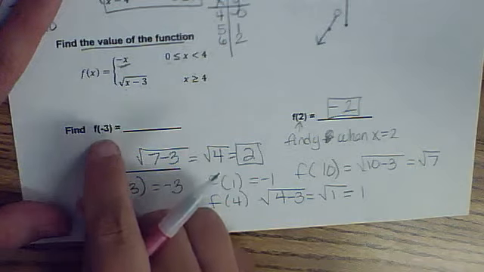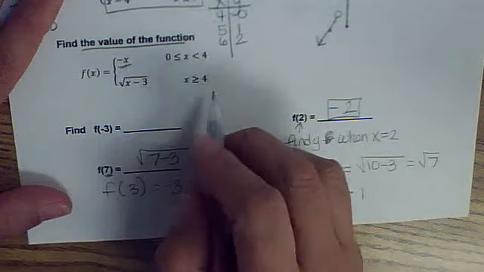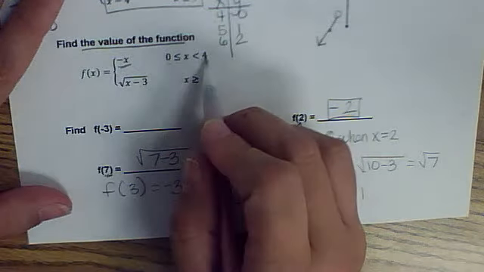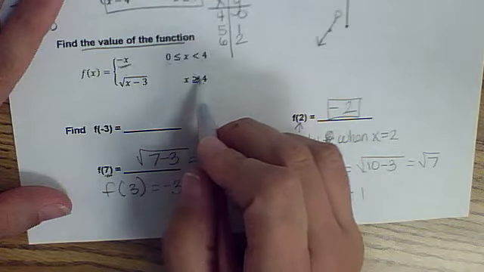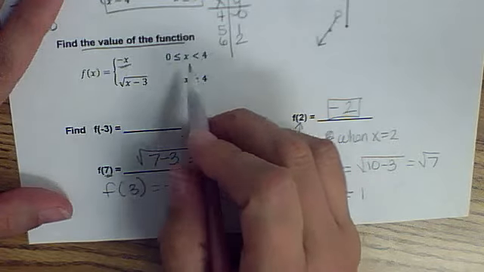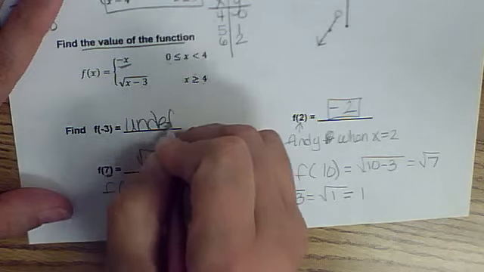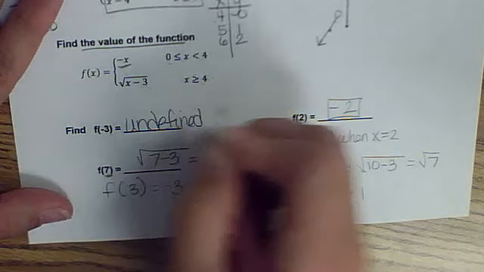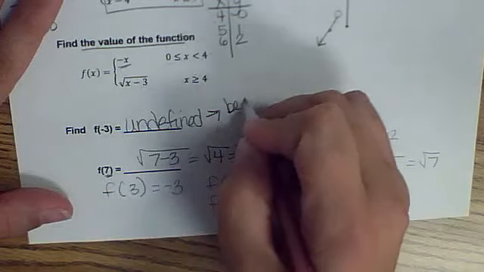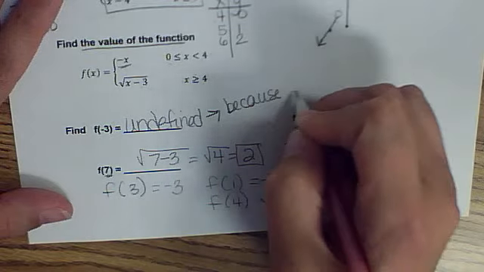Now if I go back to this f of negative 3 that I skipped a minute ago, is negative 3 between 0 and 4? No. Is negative 3 greater than or equal to 4? No. So it doesn't fit in either of those, so we say that it's undefined. And it's undefined because it doesn't work in either of those.